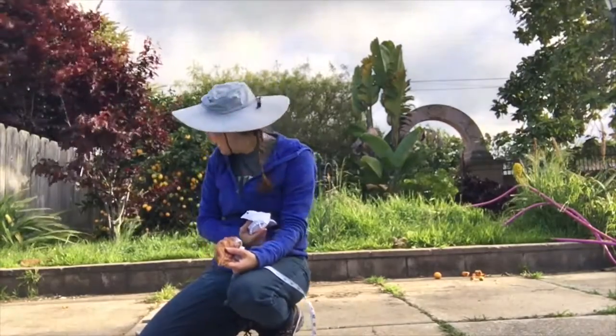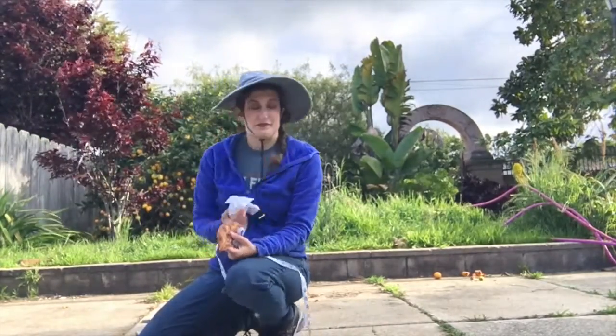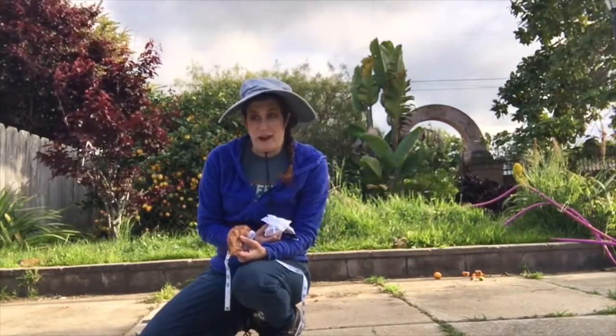So now let's do a little experiment to see how the wind moves certain objects. So now we're going to do a little experiment to see how the wind affects different objects.